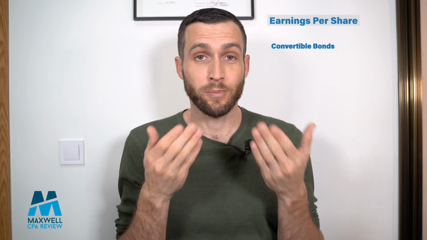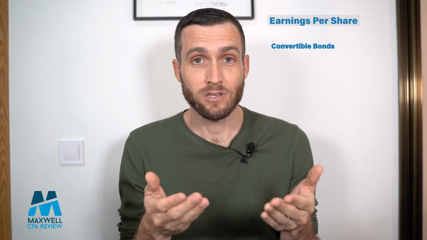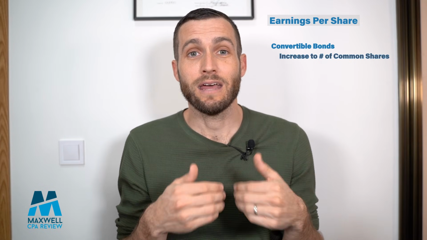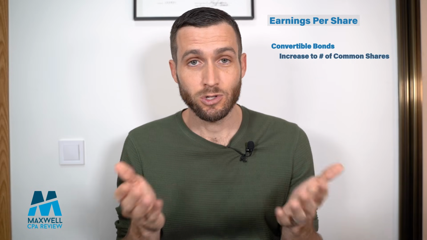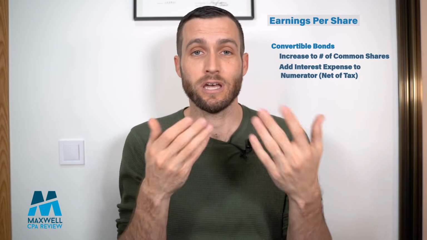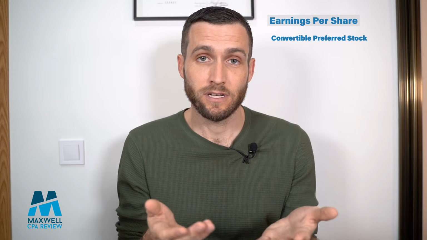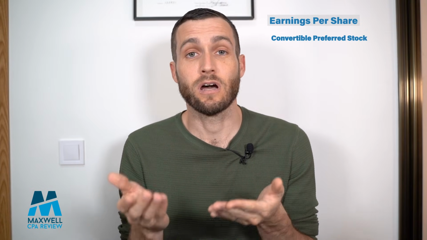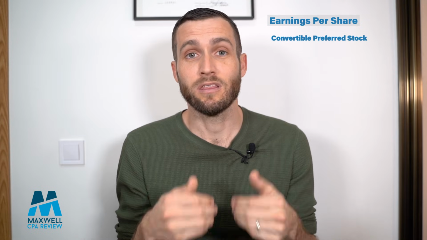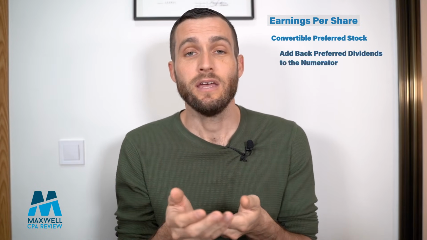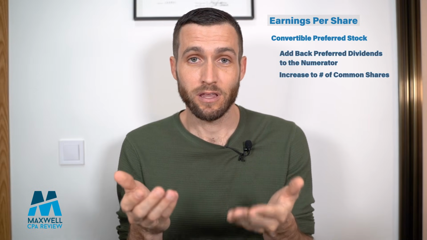So if you have convertible bonds, if they convert, that means you're going to have an increase in the number of shares. So that increases the denominator. And if they converted, you wouldn't have to pay any interest. So then you would add back your interest expense net of tax to the numerator. So then if your preferred shares convert into common stock, then you wouldn't have to pay the preferred dividends anymore. So you'd add those back to the numerator, and then you would increase the denominator by the new shares. So that's what you need to keep in mind for earnings per share.